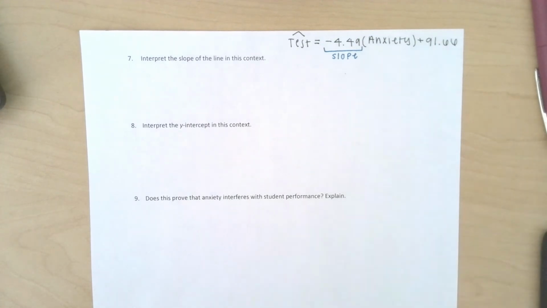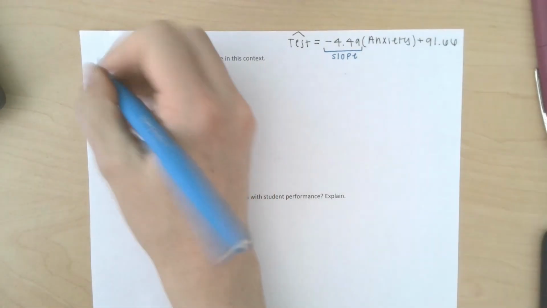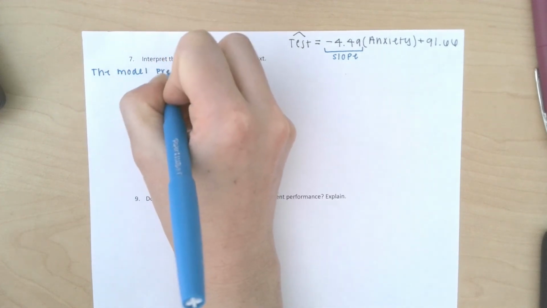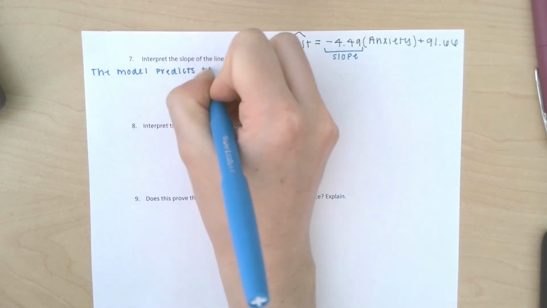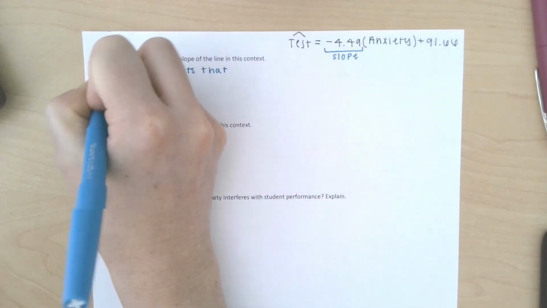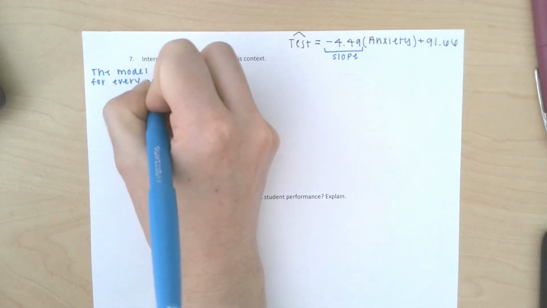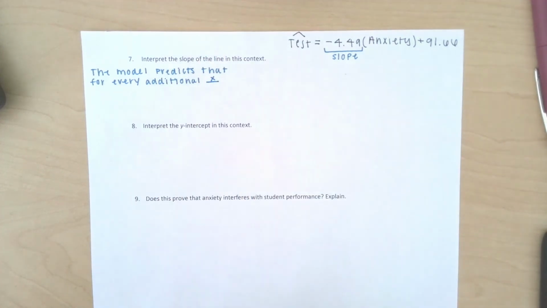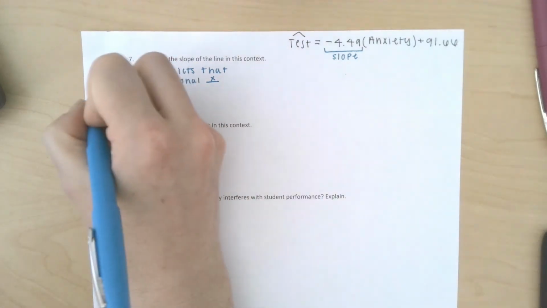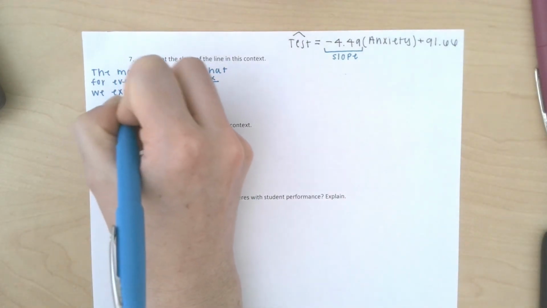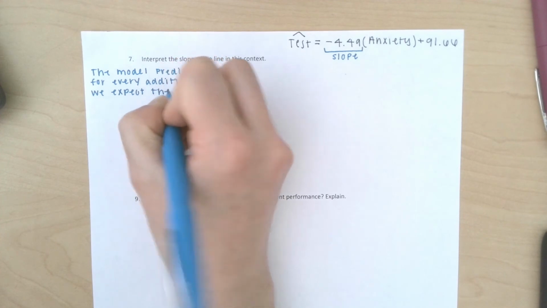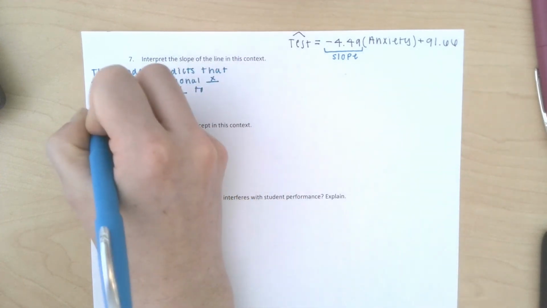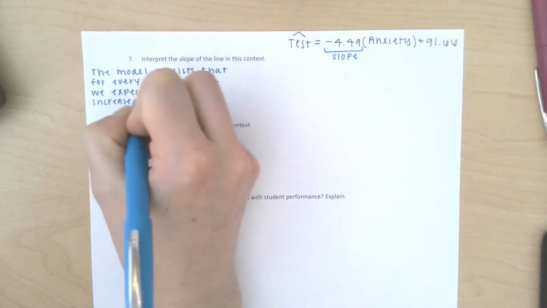What's nice is we had a nice little template again for this. We said that the model predicts that for every additional x value, so we're going to input whatever our x is, we expect the y value to either increase or decrease depending on the sign of your slope.